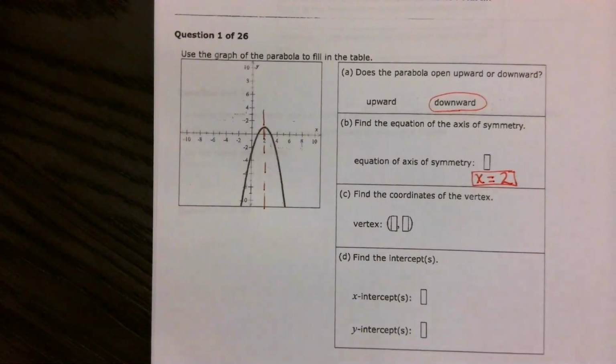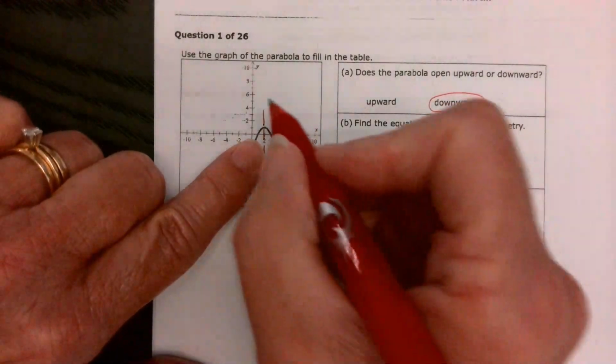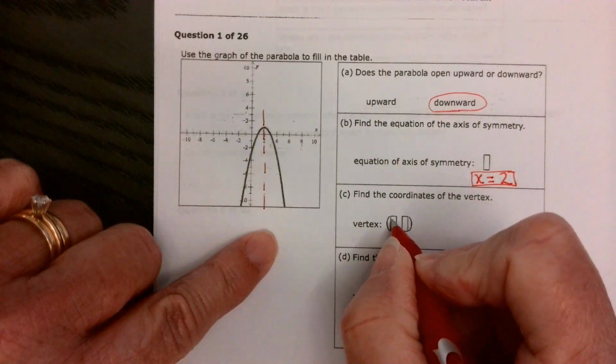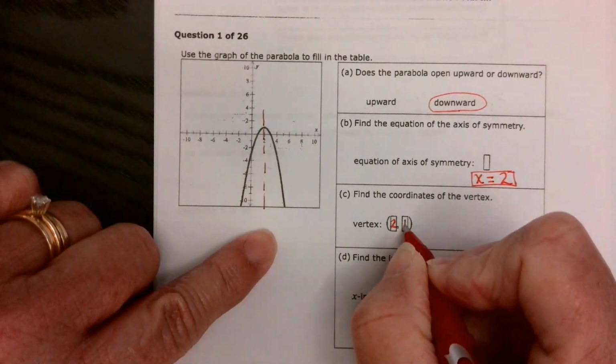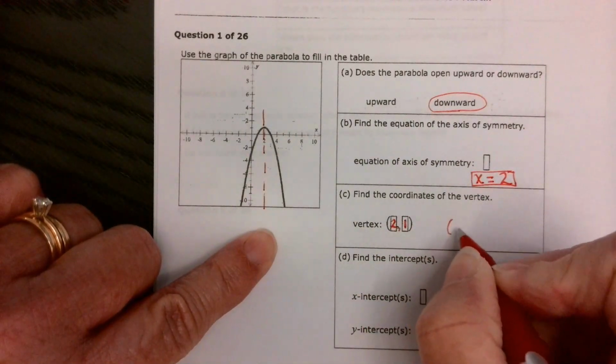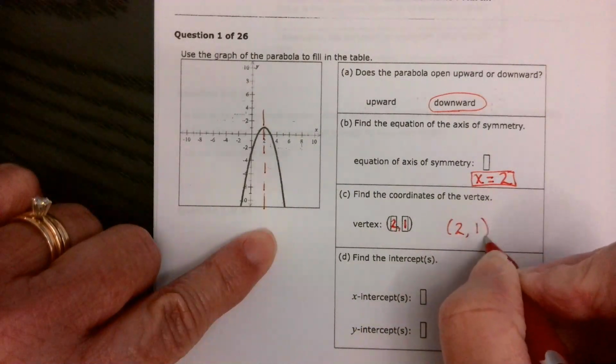Find the coordinates of the vertex. Well, the vertex, it looks like it's 2, 1. I'm going to have a hard time fitting that in, but 2, 1. Let's just put it out here to the side.